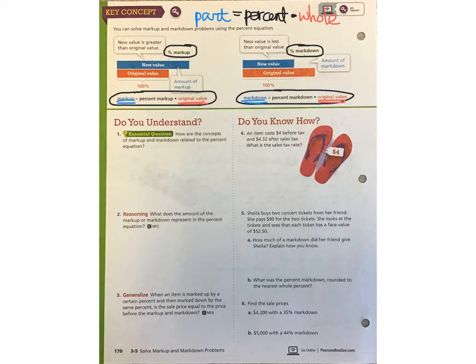First, let's take a look at question number 4. An item costs $4 before tax and $4.32 after sales tax. What is the sales tax rate? In this question, we have a percent markup because the original cost of $4 is less than the final cost, which is $4.32.